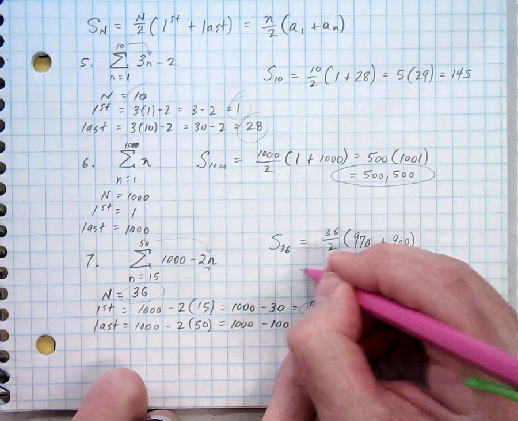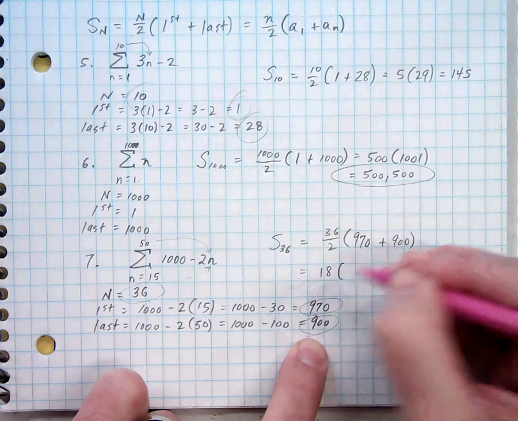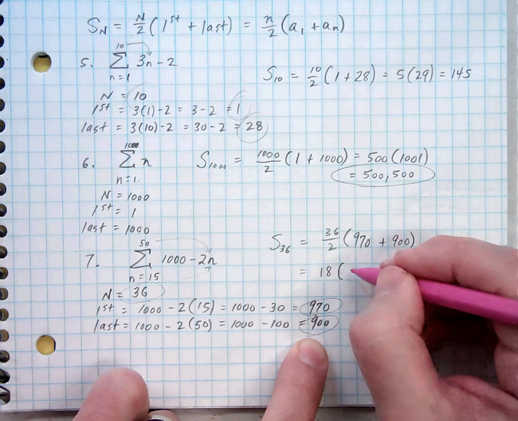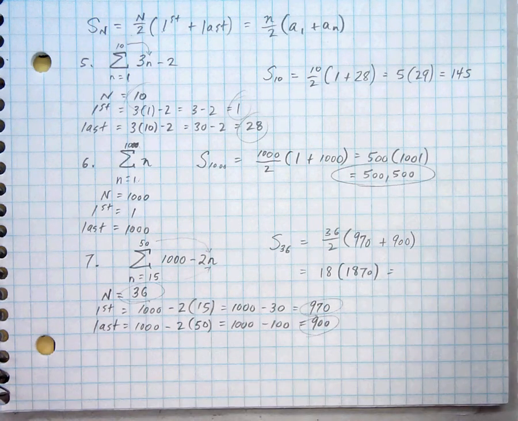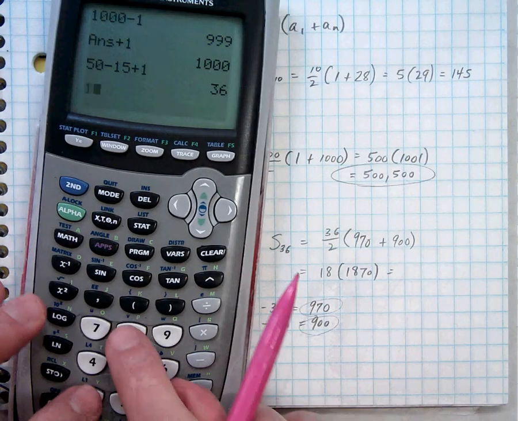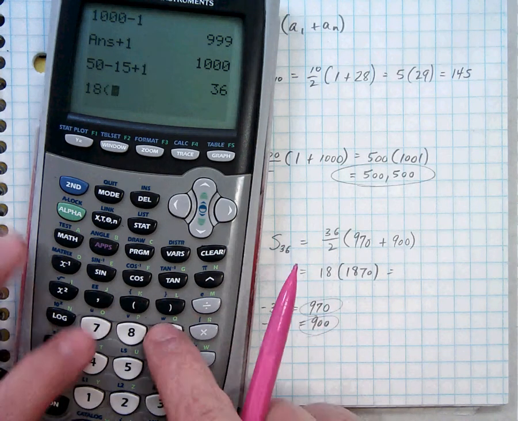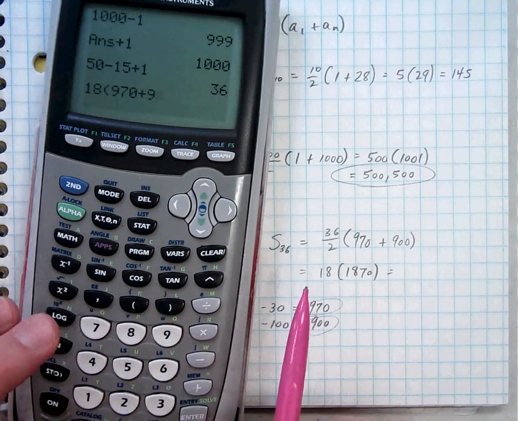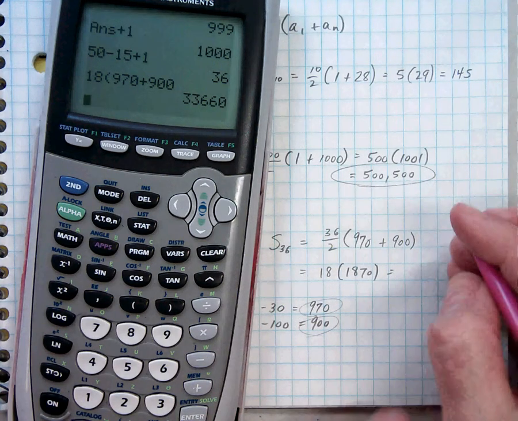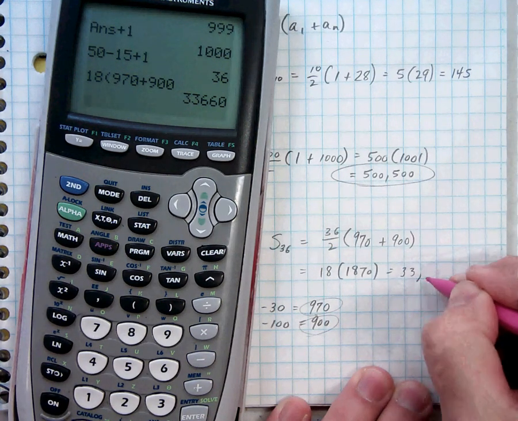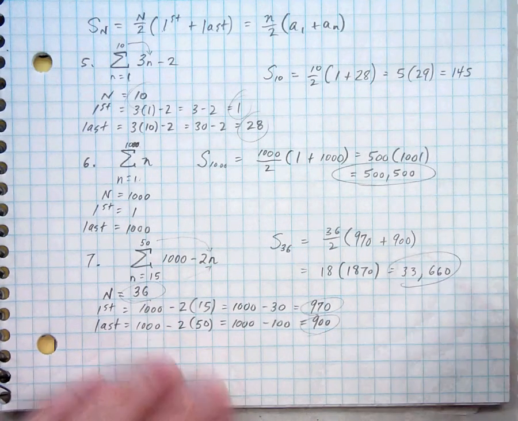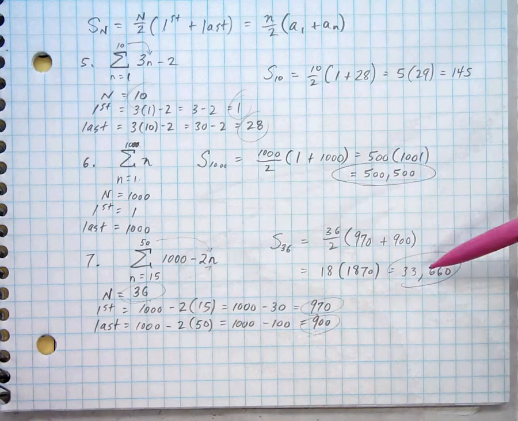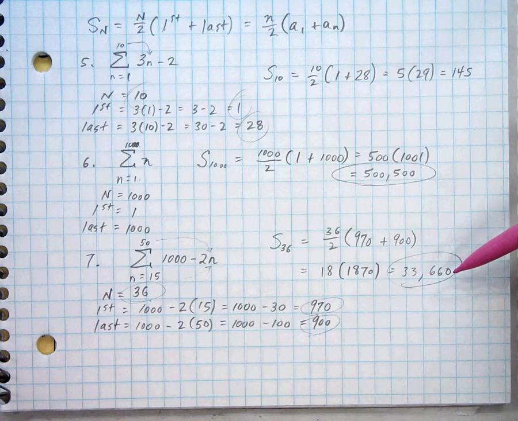So what does that give us? 18 times what? 1,870, I think. And 18 times 1,870 is 33,660. So the sum of these 36 numbers is 33,660. And that's all for today.